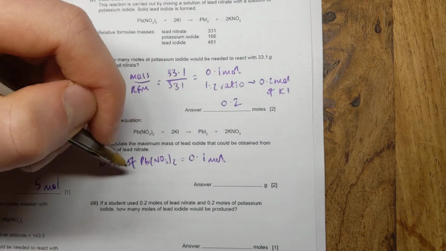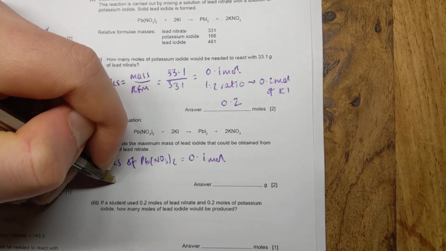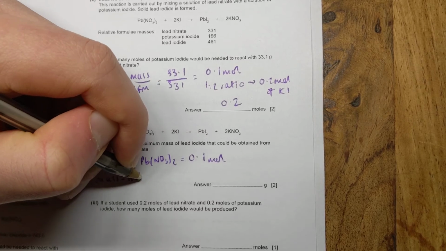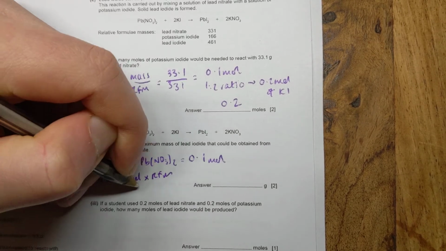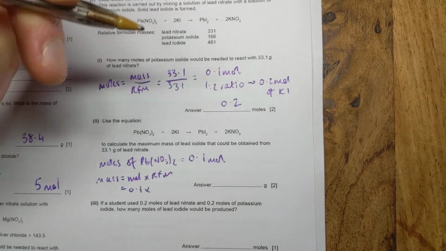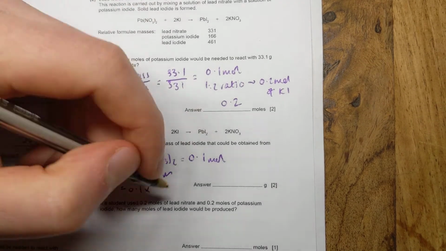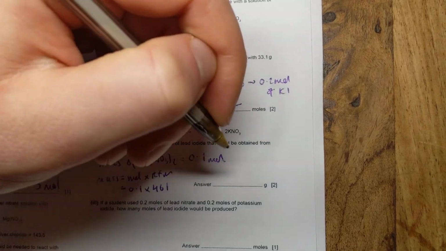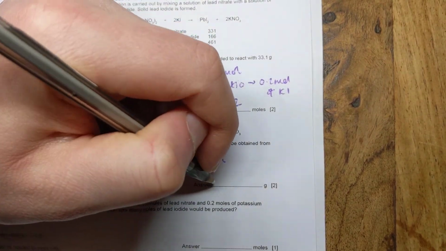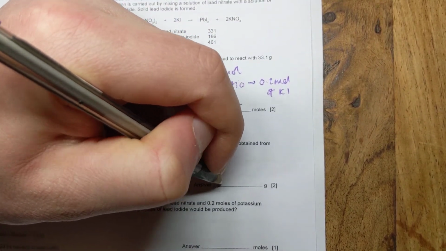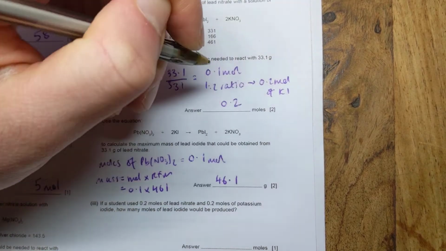Need to work it back into mass. So I need mass equals moles times RFM. 0.1 times by the RFM of lead iodide, which is 461, which gives me an answer of 46.1 grams.